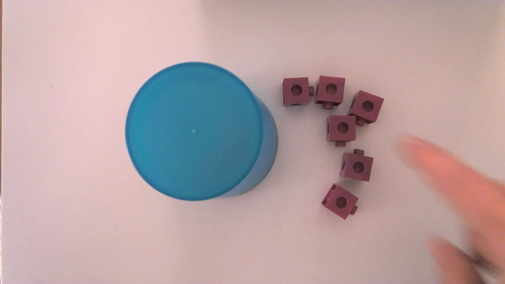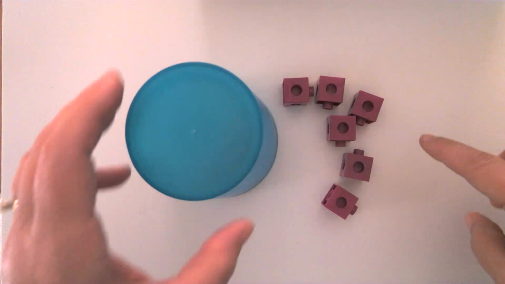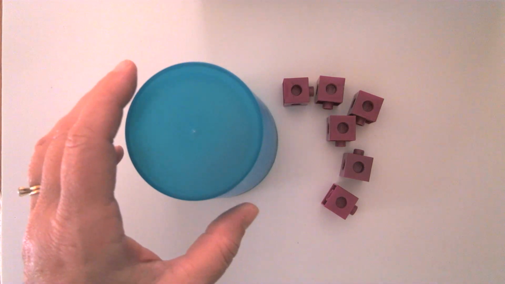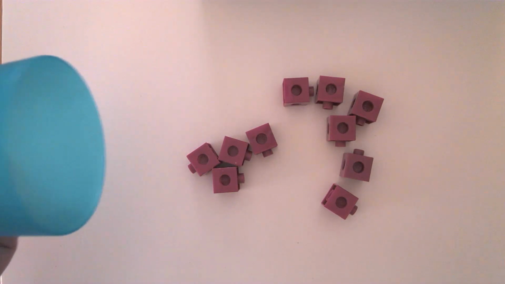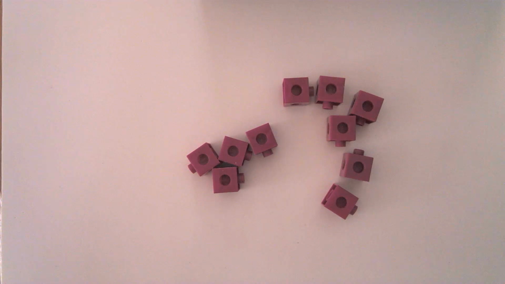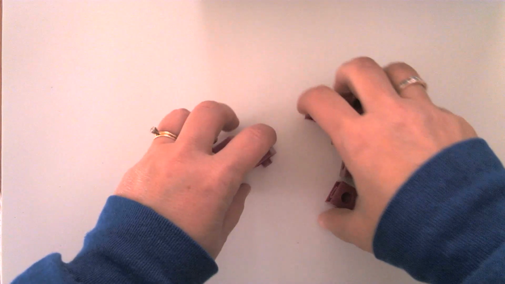And then they're able to see that they have the 6 here, then they can determine how many are under the cup. And then they can get that instant feedback right away to see it. So that's a great opportunity in centers for kids to work on that together. And then, of course, they can record the equations that go along with it.